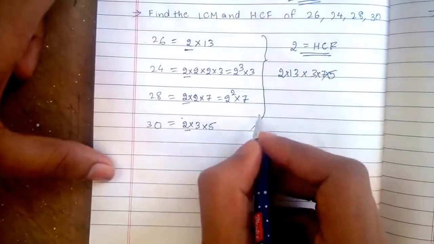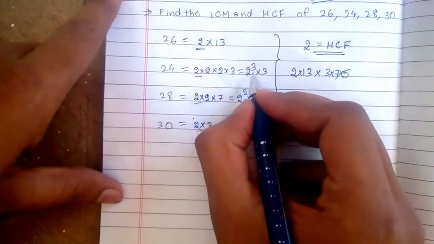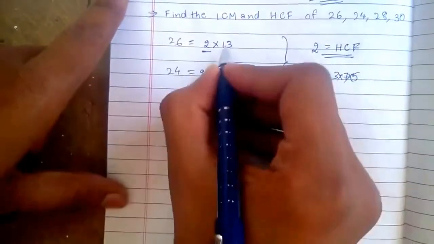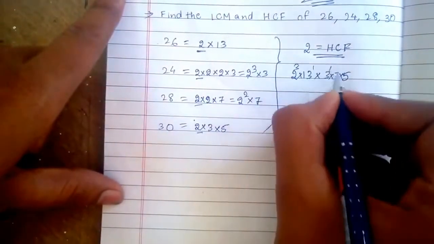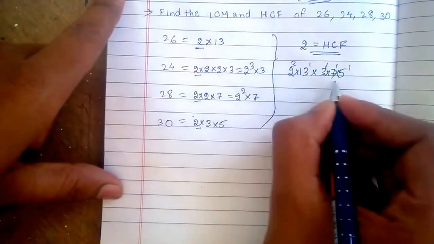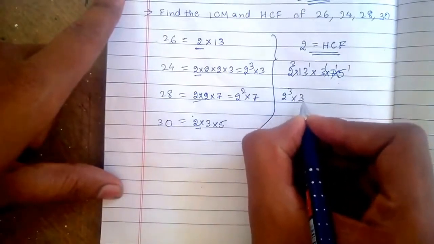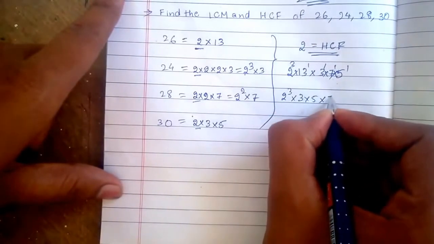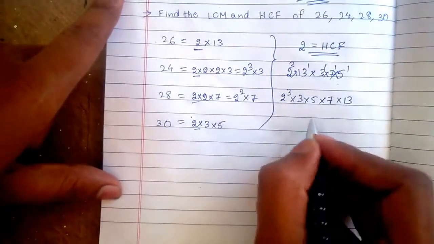For all these numbers, pick the highest power of these primes observed. The highest power of 2 is 3, highest power of 13 is 1, highest power of 3 is 1, highest power of 7 is 1, and 5 is 1. This multiplied gives us the LCM, that is 2 cube into 3 into 5 into 7 into 13. And now this product has to be done.